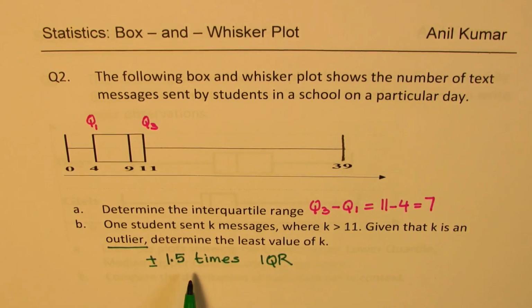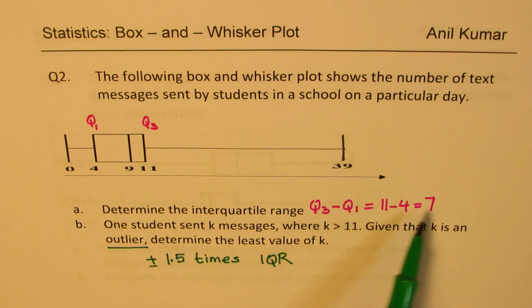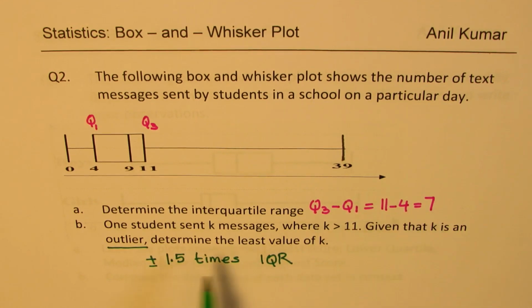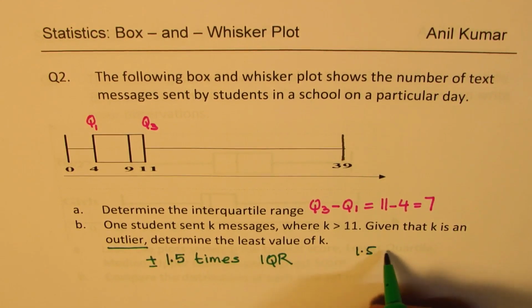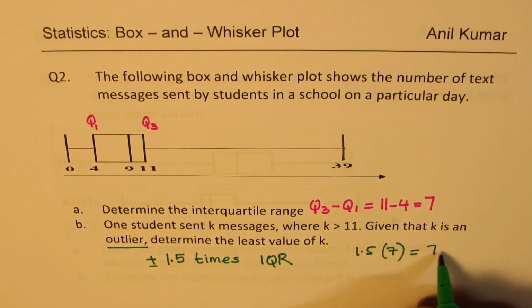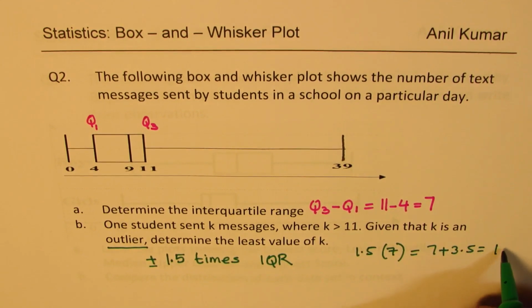So in our case, the inter-quartile range is 7, right? So what is 1.5 times 7? That is what we are looking into, right? So basically, we are looking into 1.5 times 7. Half of 7. So that would be 7 plus 3.5, correct? So which gives you a value of 10.5.